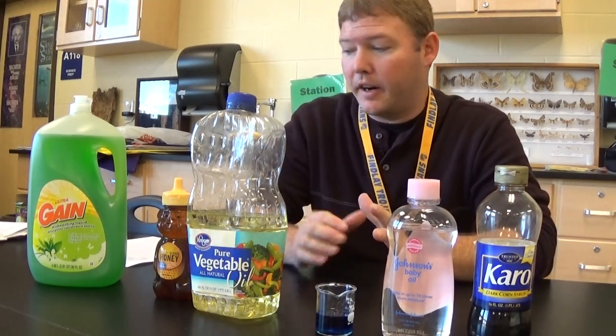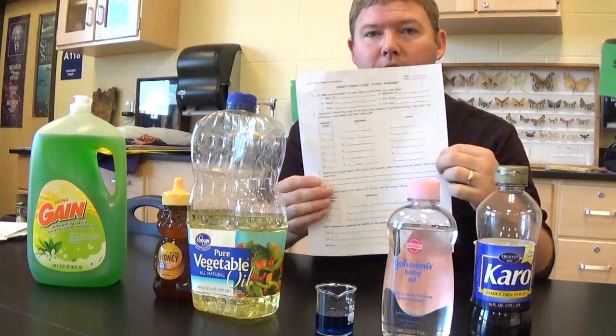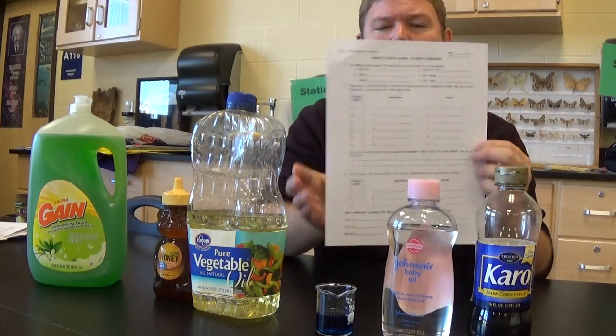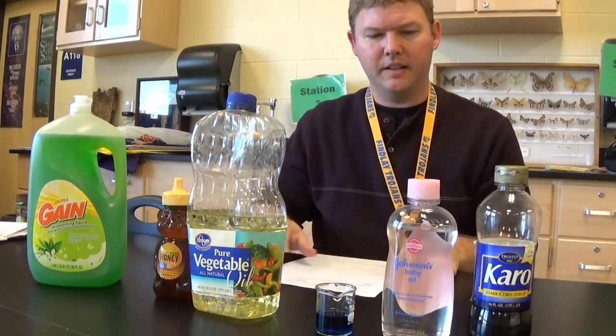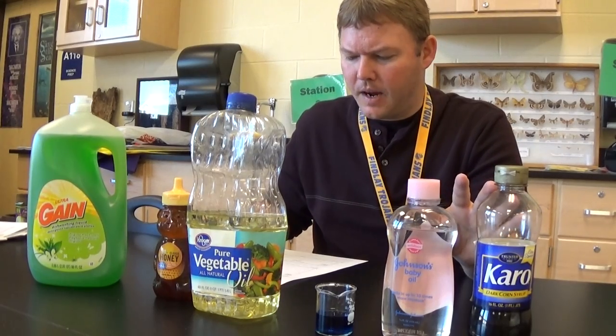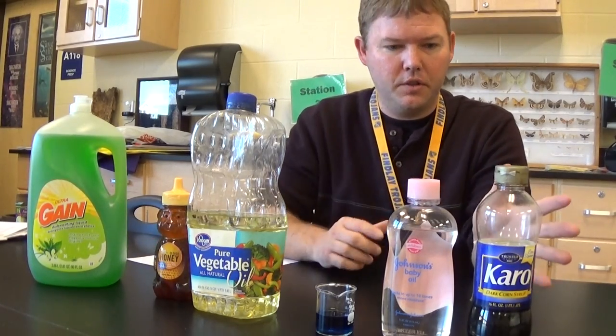All right, in this demonstration, we're going to talk about our density layers. You should have this worksheet in your ISN. First thing you want to do is list one physical property about each of these liquids. Use your notes if you have to.